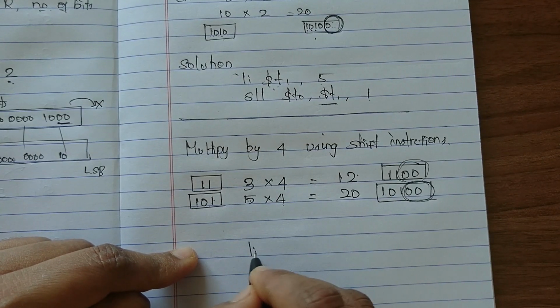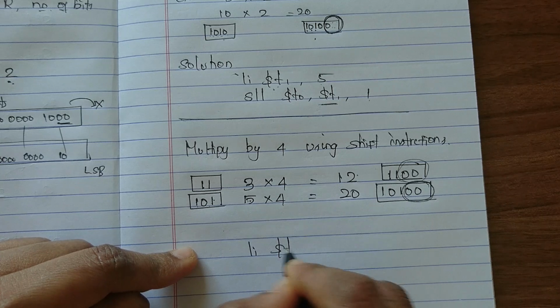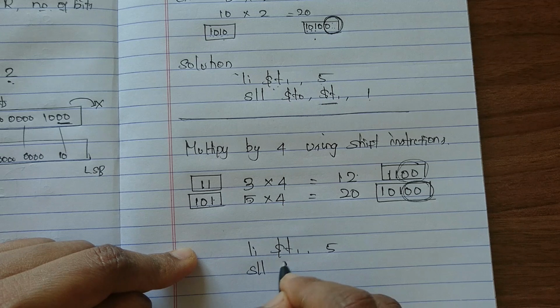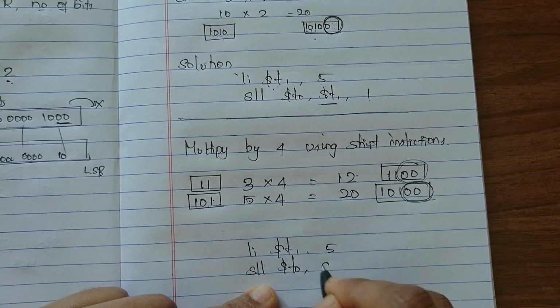So the solution here is you read or assign a value. So I'm assigning a value. T1 is, for example, 5. And then shift left logical. The destination will be in T0.